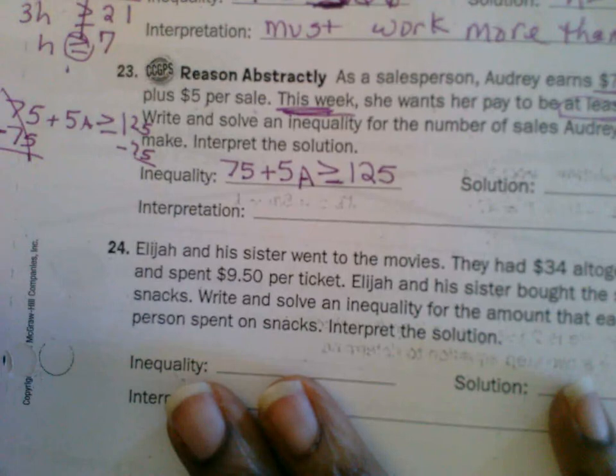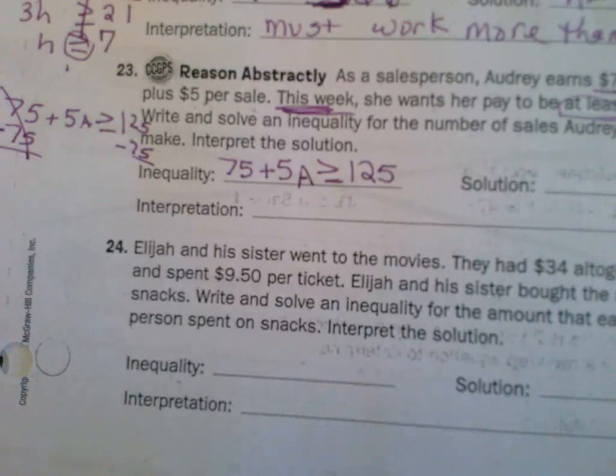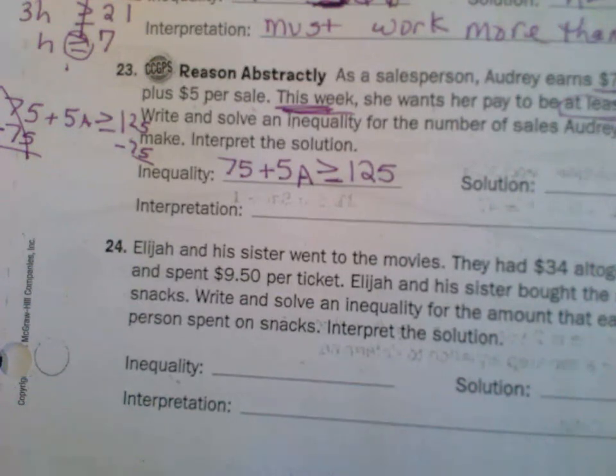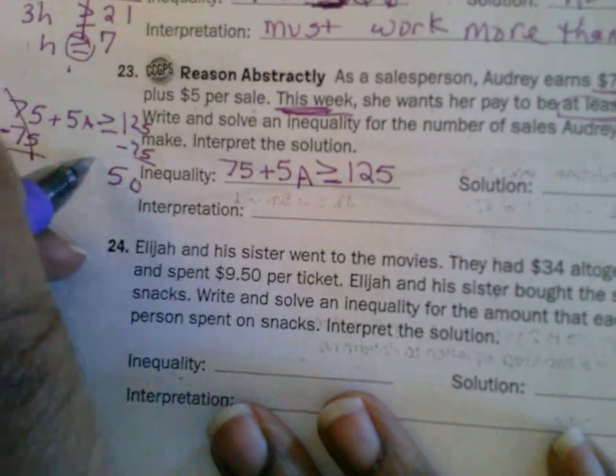It's 75 plus 75 is 150, isn't it? Yeah, 75 plus 75 is 150. So if you take 125 and you subtract 75 from it, that leaves you with $50.